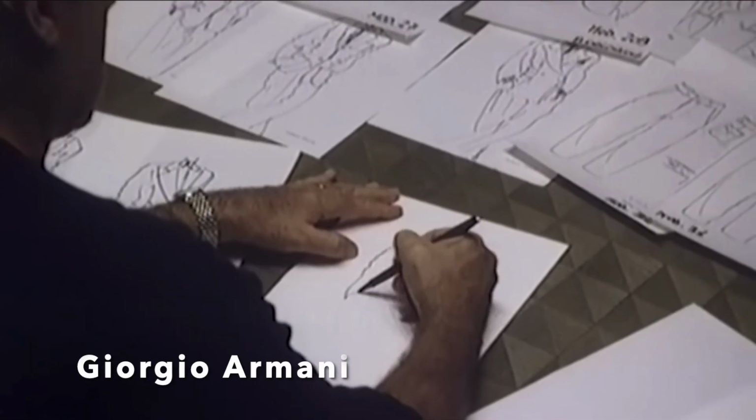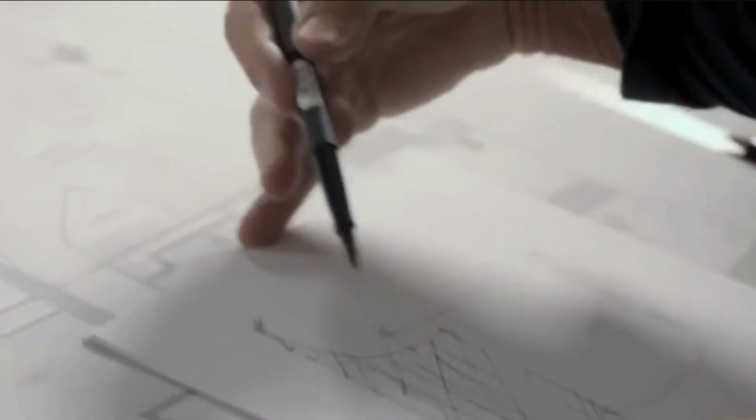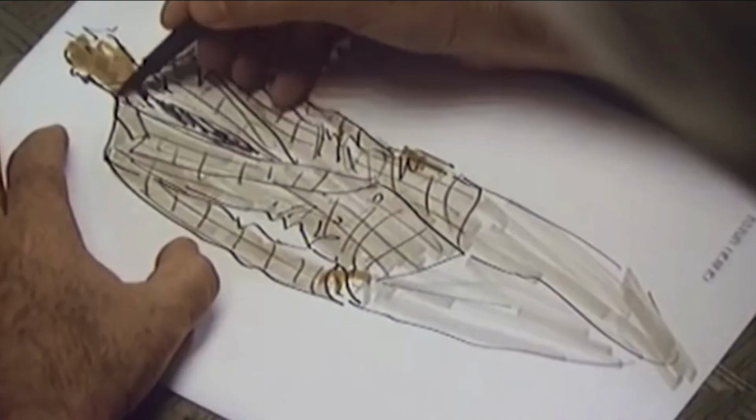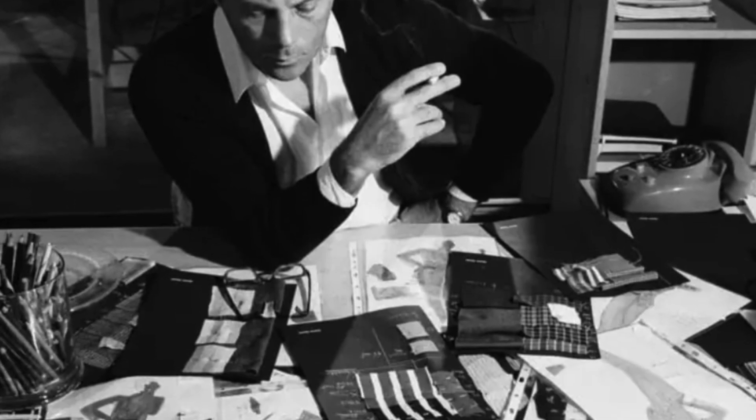Next, we will talk about Giorgio Armani and his amazing drawing style. Giorgio Armani began his career producing men's clothing, and his signature soft approach to tailoring reshaped not only the masculine suit but also male stereotypes. Later on, he also launched a women's clothing line, and that's how it all started.